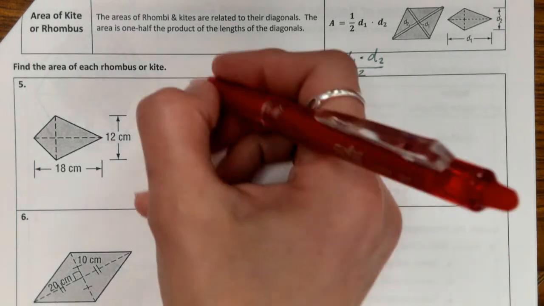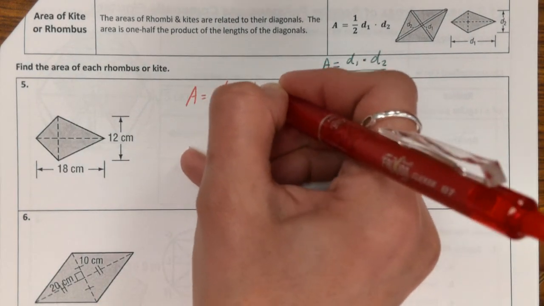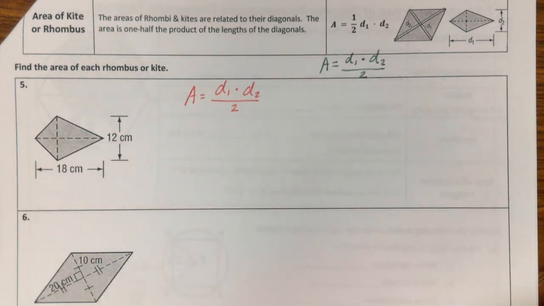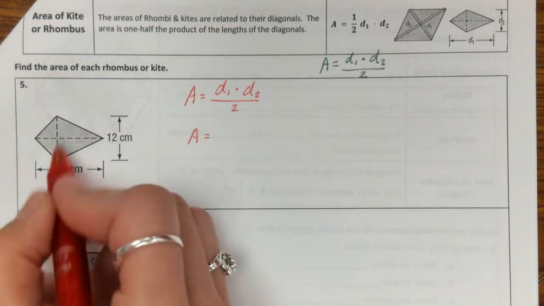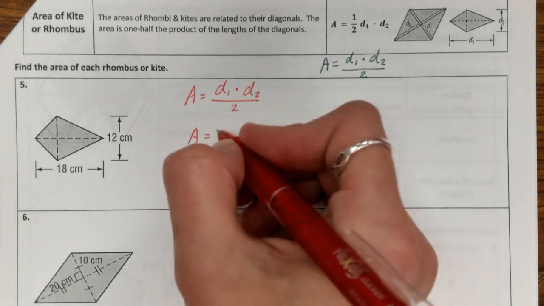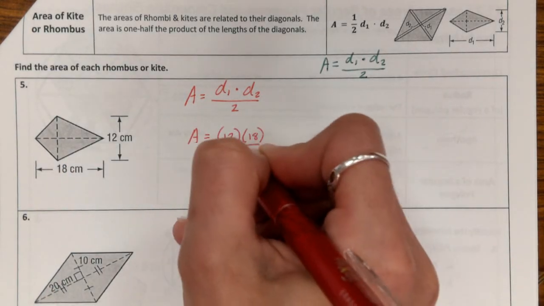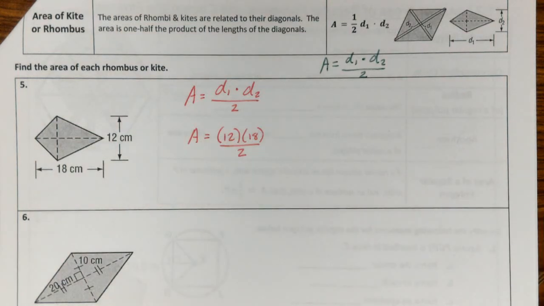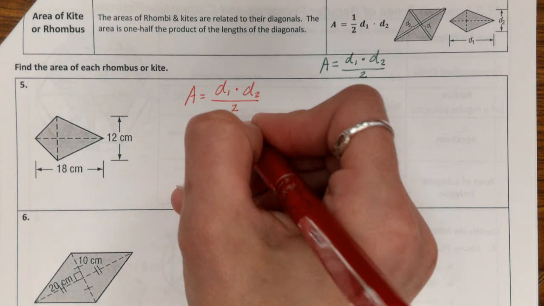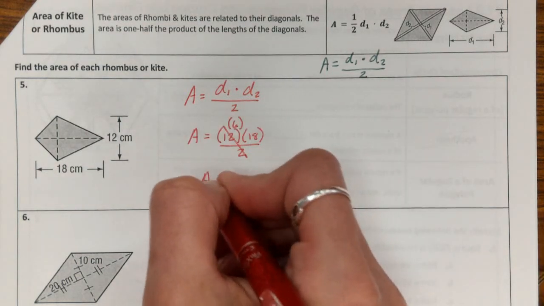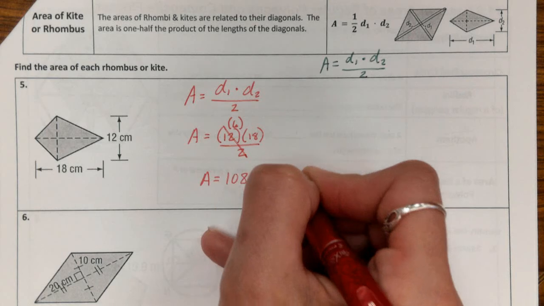So with our first one here, with our area being diagonal 1 times diagonal 2 divided by 2, let's substitute in. Our area will equal, well, these are the diagonals of a kite. So we just have 12 times 18 divided by 2. You can plug it all into the calculator at once. You can simplify if you want. Here, I'm going to simplify this to 6 times 18. Your area will come out to 108 centimeters squared.